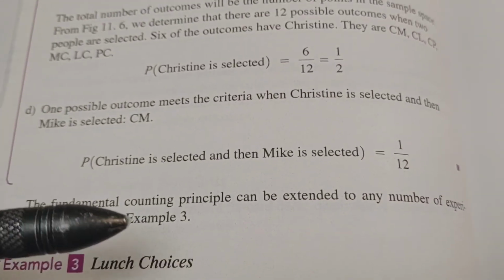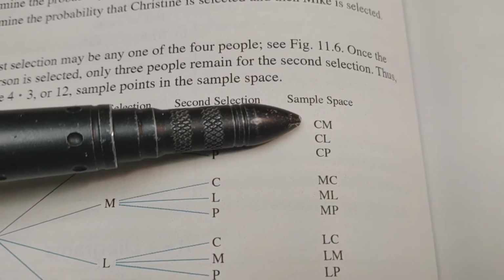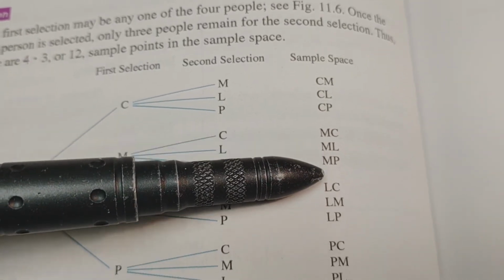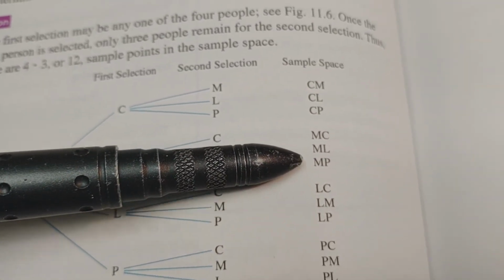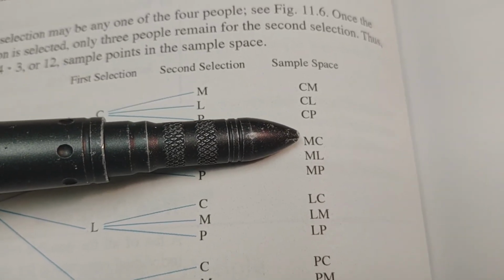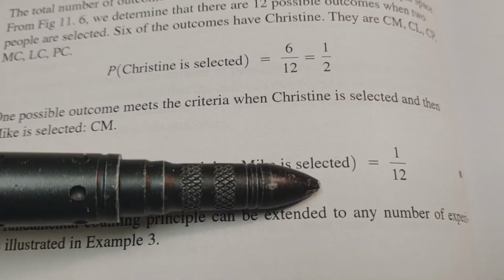Then we're looking at Christine and Mike being selected. So if we look at that, here's Christine and Mike. Here's Mike and Christine, but they want Christine selected first and Mike selected second, so it's really only 1. So this one doesn't count. Okay? So it's 1 out of 12.